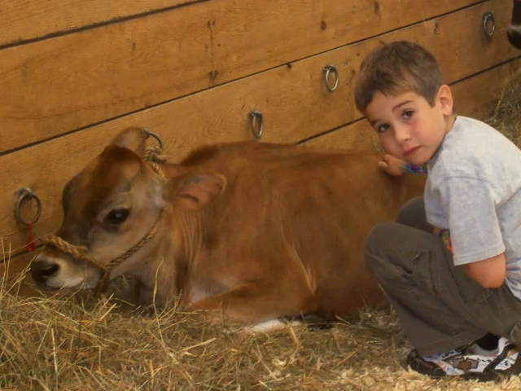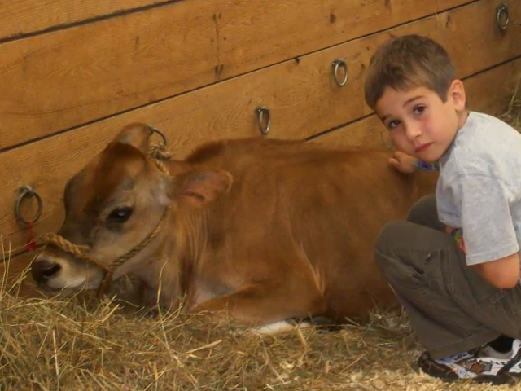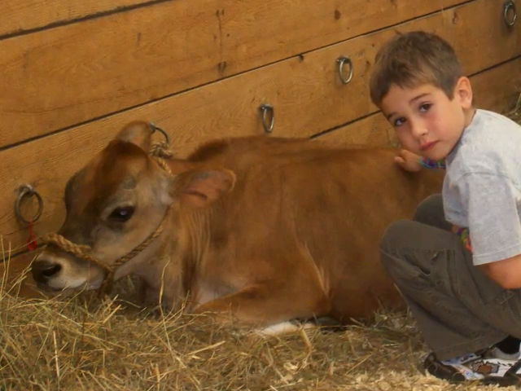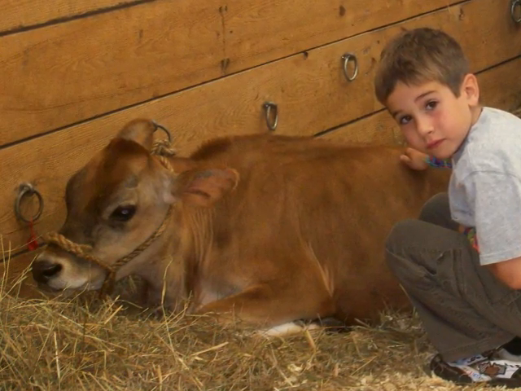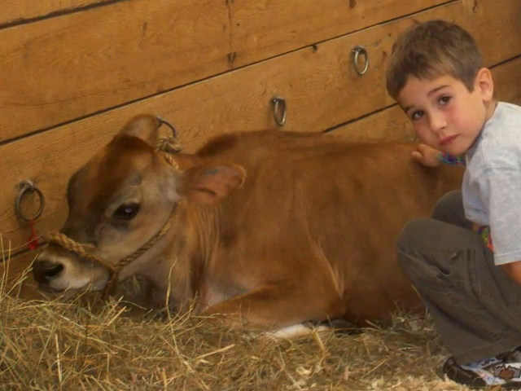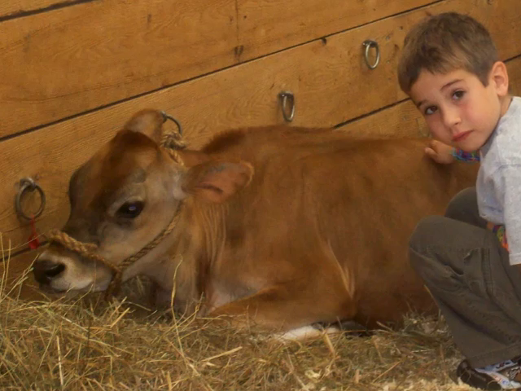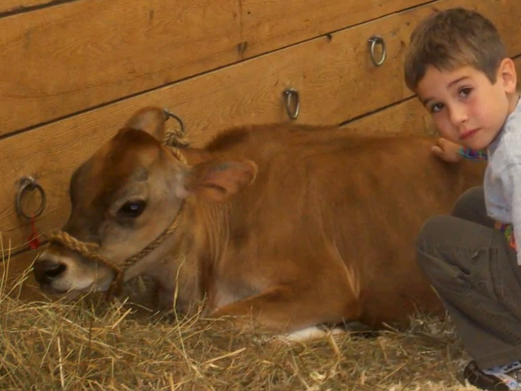They don't produce as many pounds of milk per day as do the large black and white cows, the Holsteins, but they are well suited for a small operation, and they can also be used to increase butterfat content in a herd.